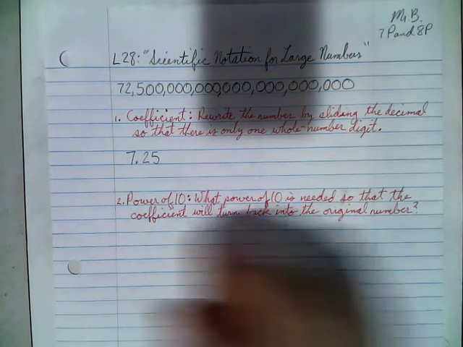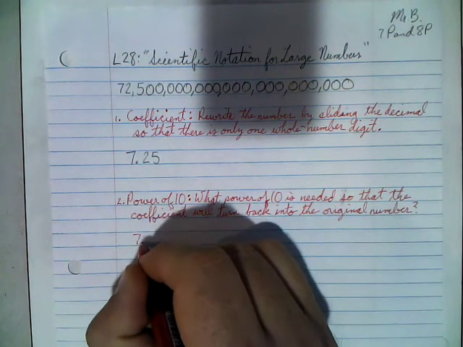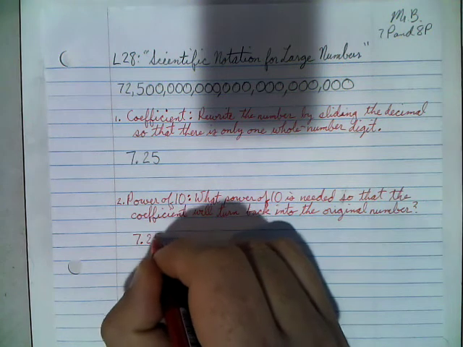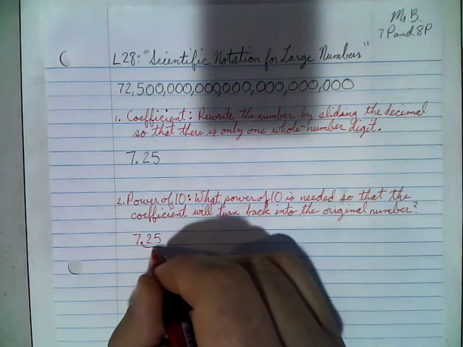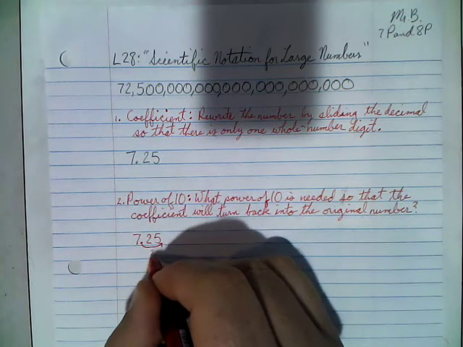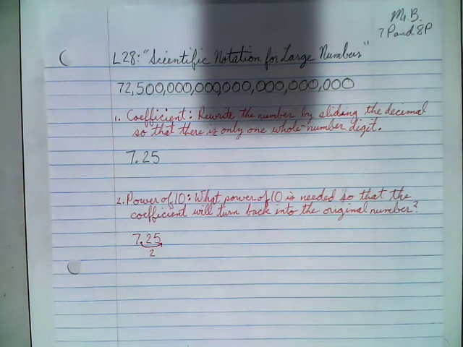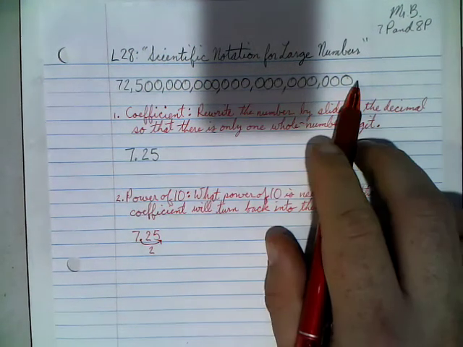So if we think this through, our coefficient is 7.25. So first of all, I'm going to need to move the decimal 2 times just to get to the end of the coefficient. Now, once I get to the end of the coefficient, we need all these zeros back.